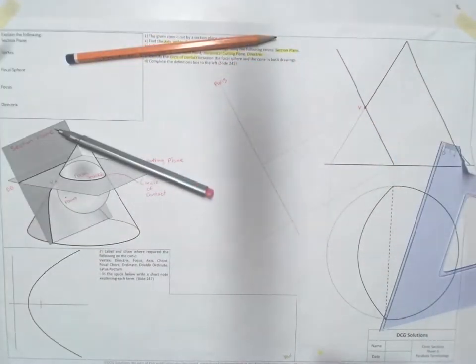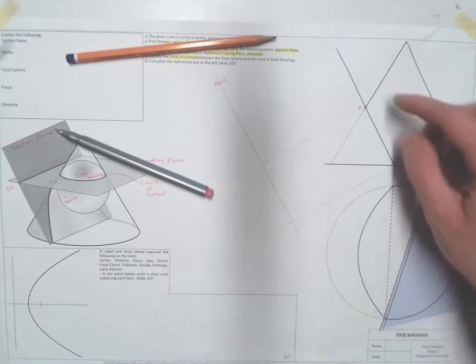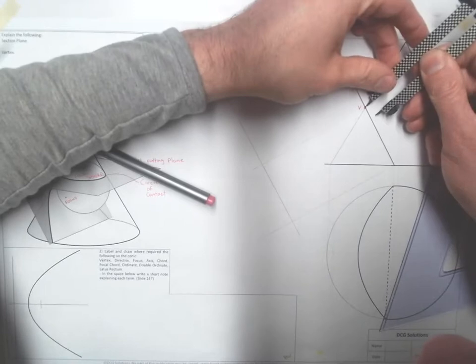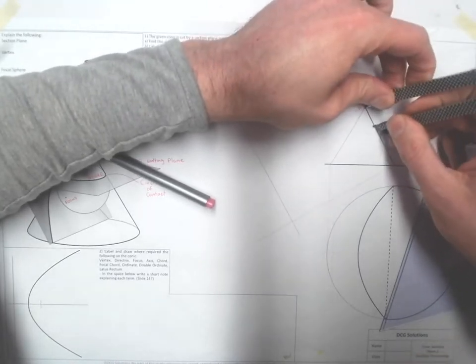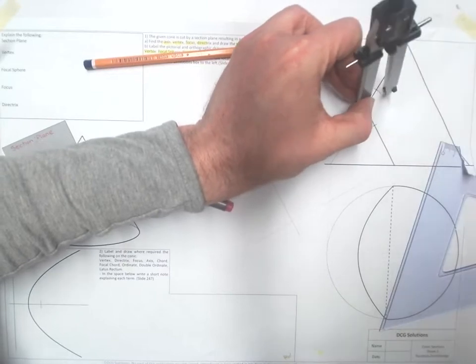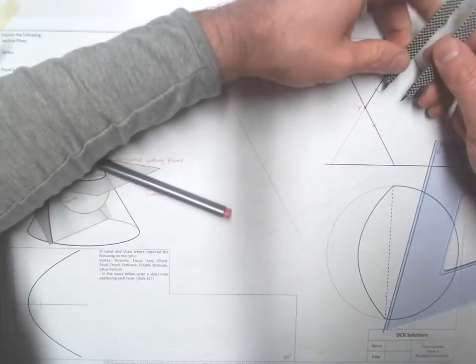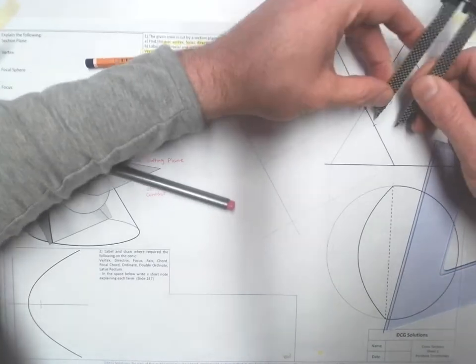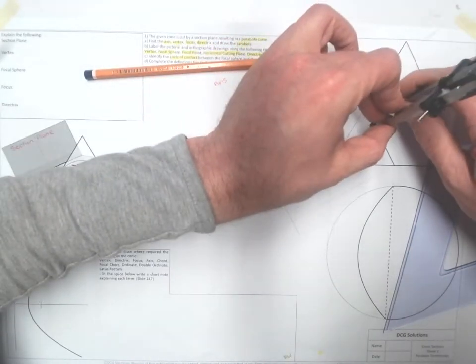To find it, we need to bisect the angle, so we bisect this angle here. Take a radius, it doesn't matter what radius, swing an arc, don't change your radius, go to both points, go to the bottom point, and swing an arc.